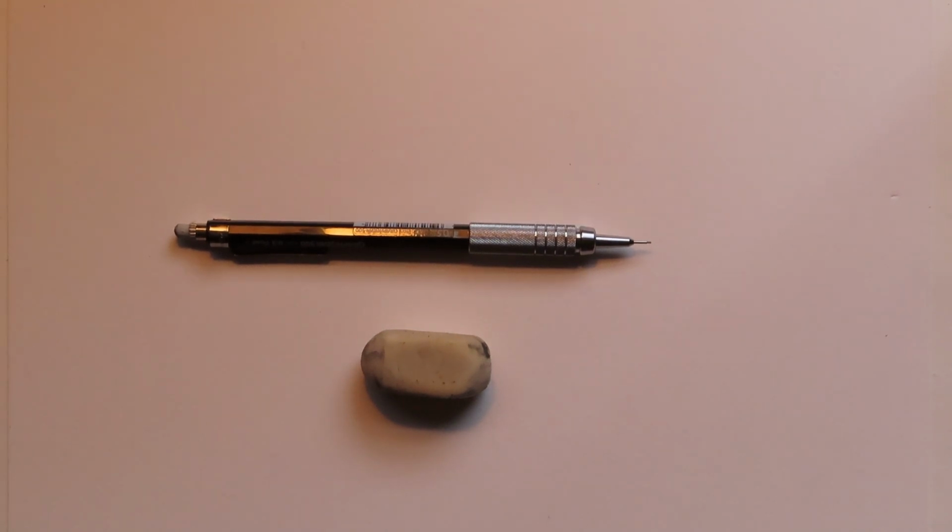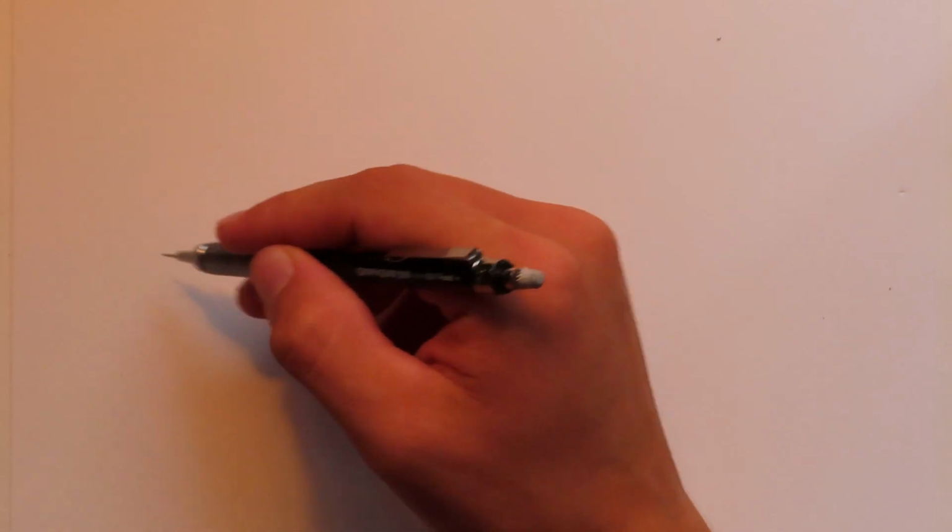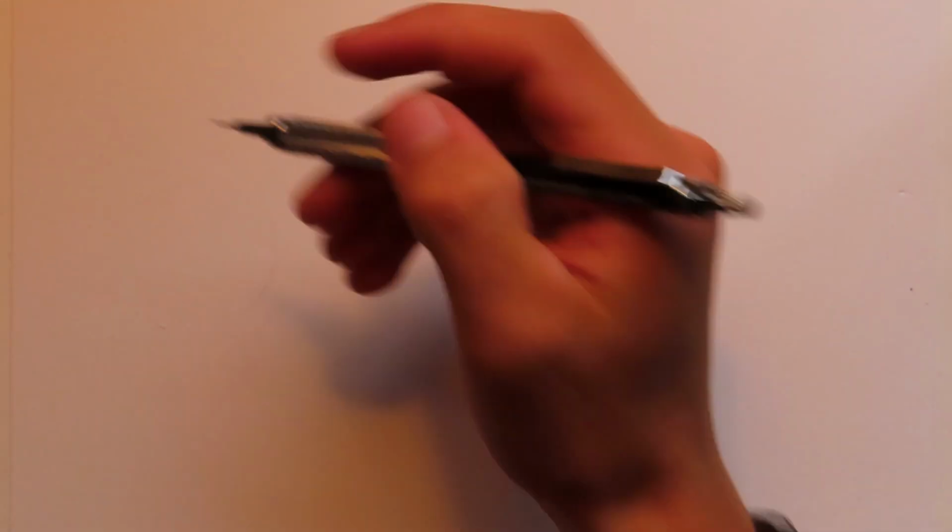So today I'm going to be showing you all how to draw Giganotosaurus from Jurassic World Evolution. That's the Xbox game that a lot of you guys like, and yeah, I thought this would be a great dinosaur to draw. So let's start off with the outline of our Giganotosaurus. The head's going to be facing to the left, which is nice, so we can start with the head and work our way to the right.